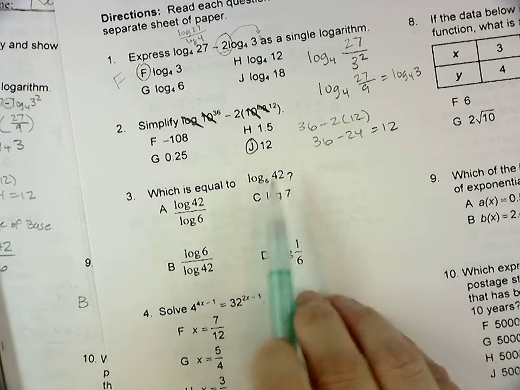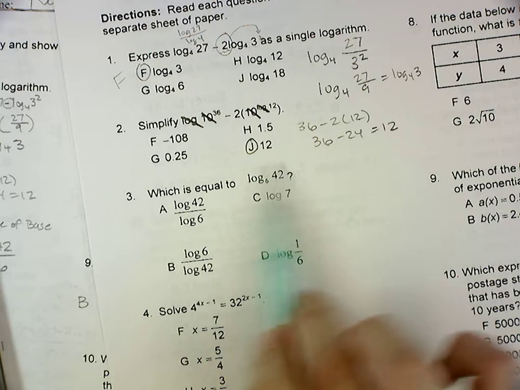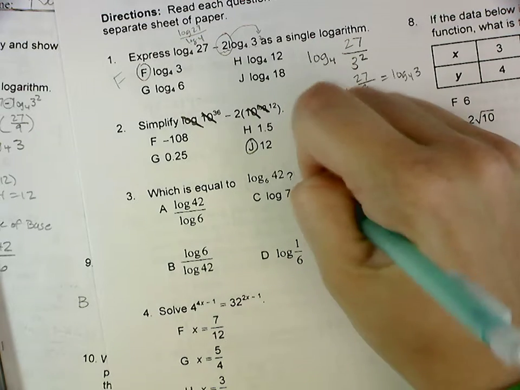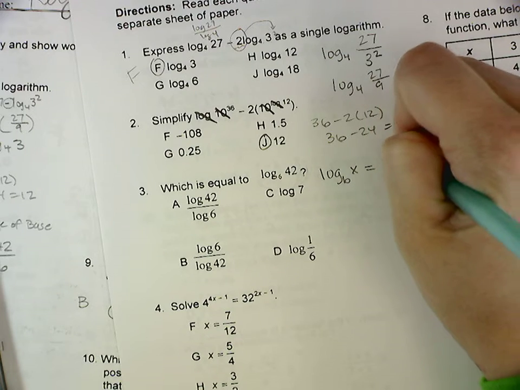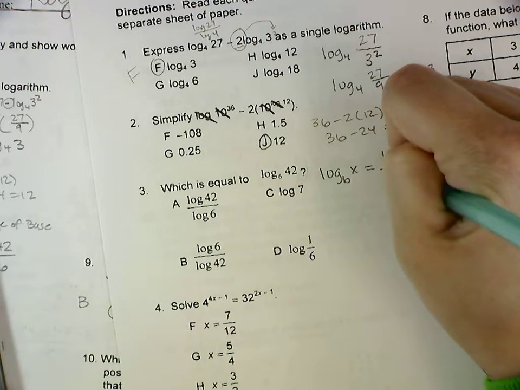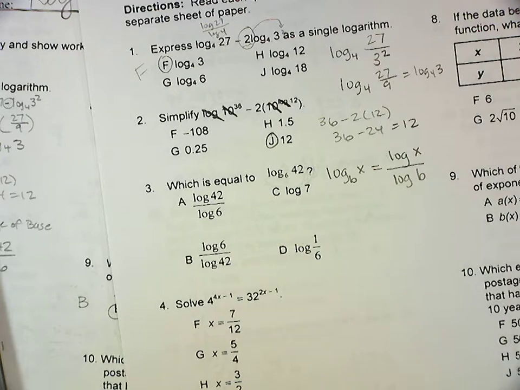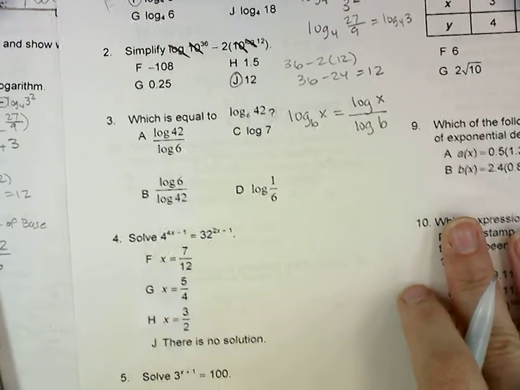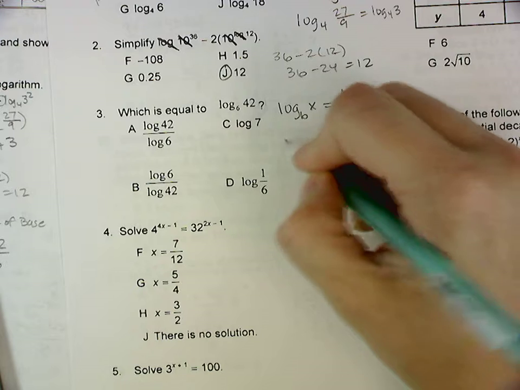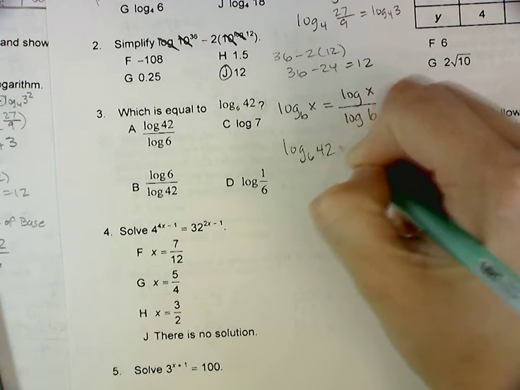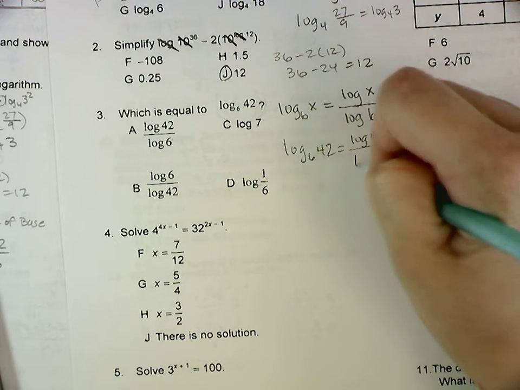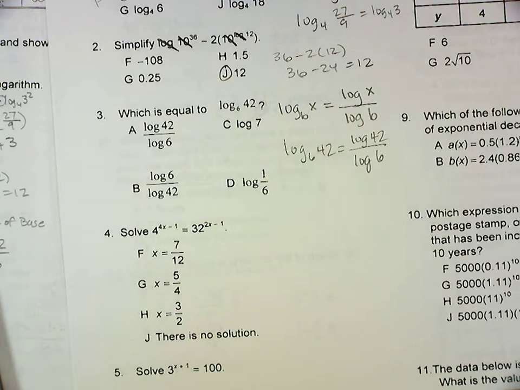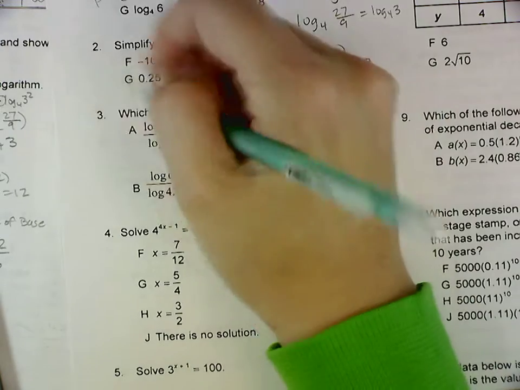Okay, this is which is equal to log base 6 of 42. This is what I just talked about in number 1. So your change of base formula. If you have log base b of x, the change of base formula says you can do the log of x divided by the log of b, because you're changing the base to 10. So if we use that rationale to do log base 6 of 42, that's going to be the log of what on top? 42. And then I always remember the base is on the bottom. So it'll be the log of 42 over the log of 6, which is going to be A.